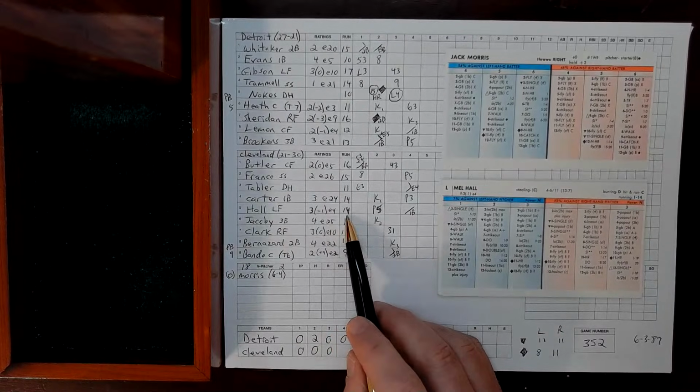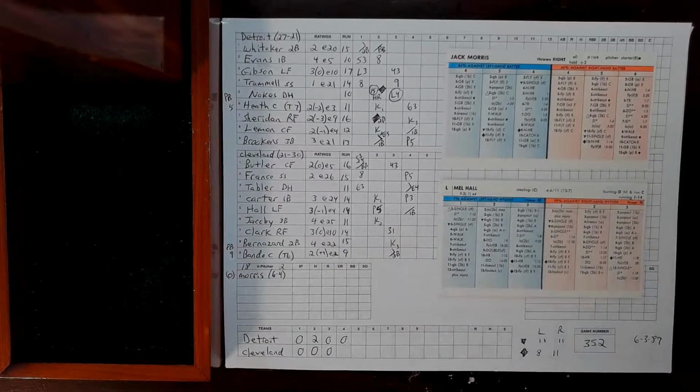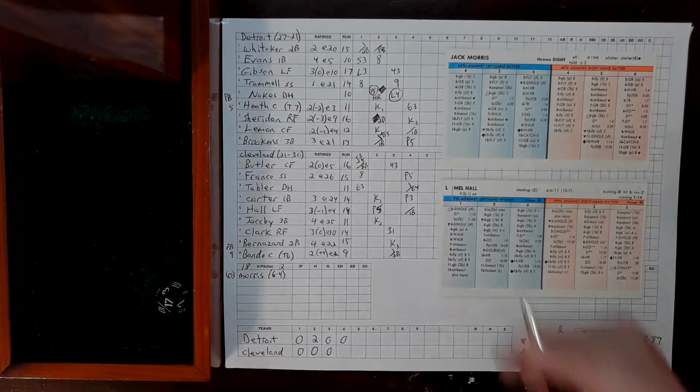And since Hall is a 14, he would take second on the throw. But Cleveland's going to send him, and Detroit's just not going to give up a free run. So they're going to throw for the plate. Sheridan's throw coming in, 1-14. He's safe. 15-20. He is out. He is out at the plate.